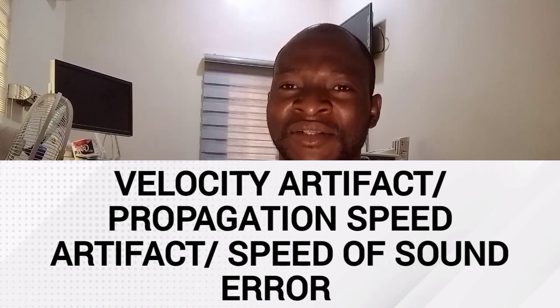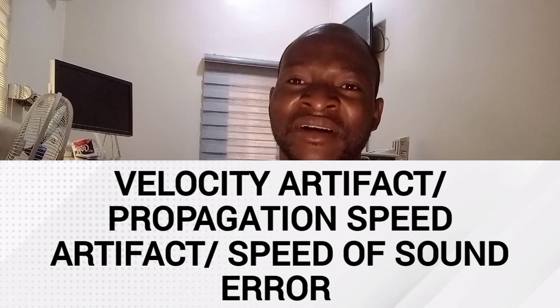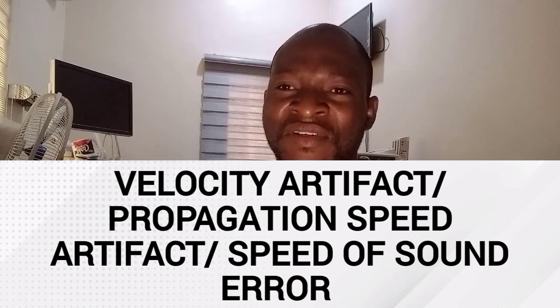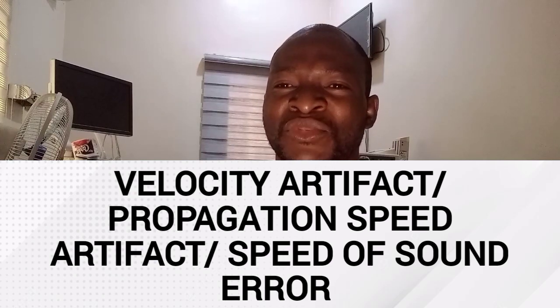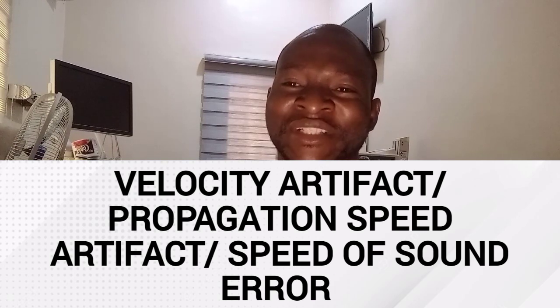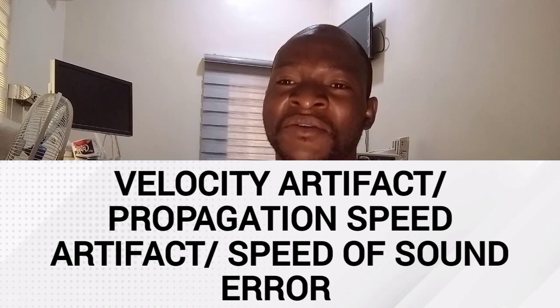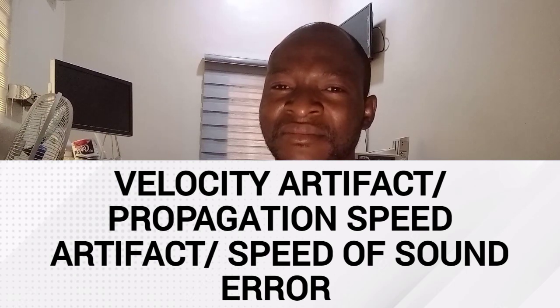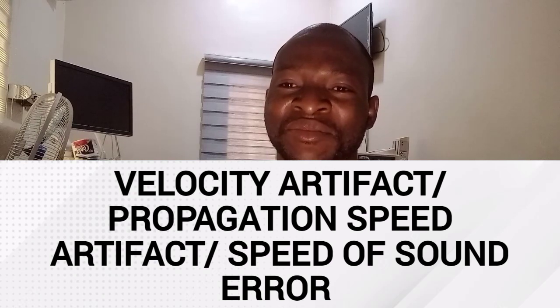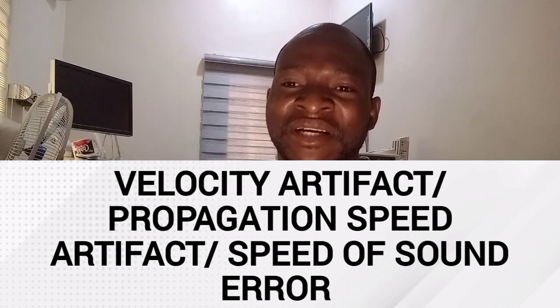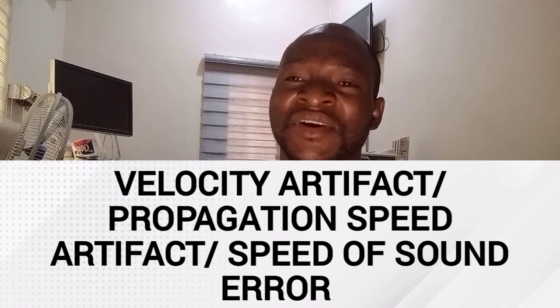Fat and fluid-filled structures are typical causes of these artifacts. But similarly, if the velocity in the medium is faster than in soft tissue, in other words greater than 1.54 millimeters per microsecond, all the go-return times will be shorter than they should be, with the result being that the echoes will be displayed closer to the transducer than they should be. In this case, metal has a higher speed of sound.